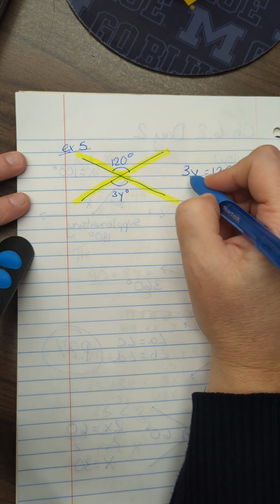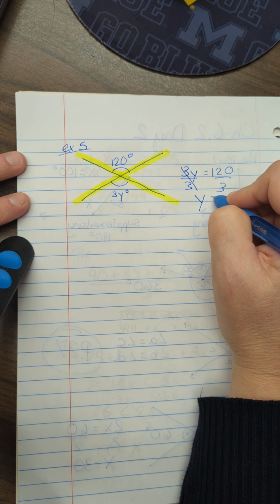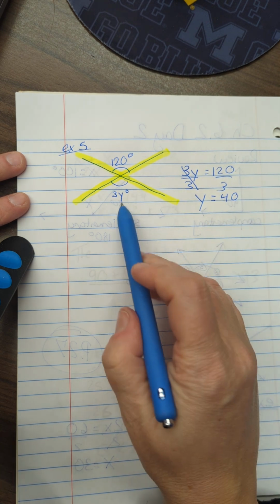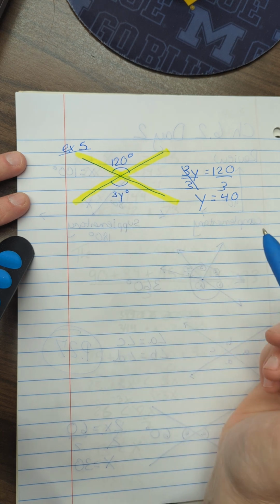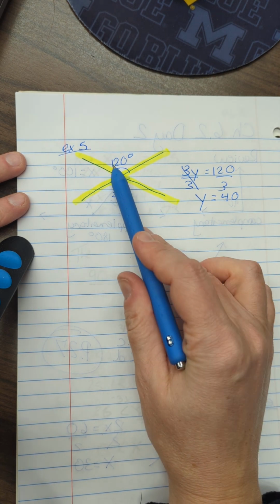And just like we did on that last problem, I'm going to solve for y, divide by 3, and I get that y is 40. And 40 times 3 is 120, so I know I got it right, because this should be 120 degrees.